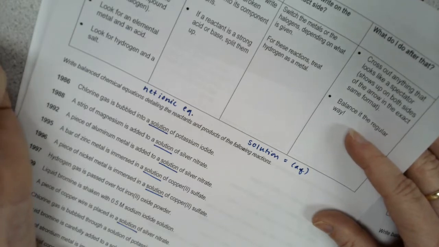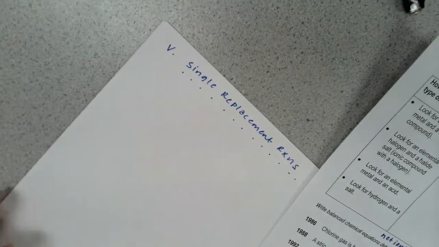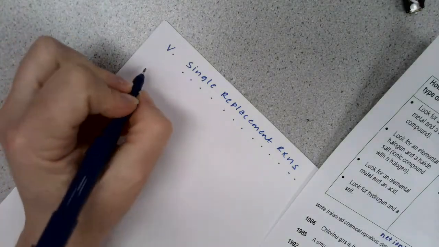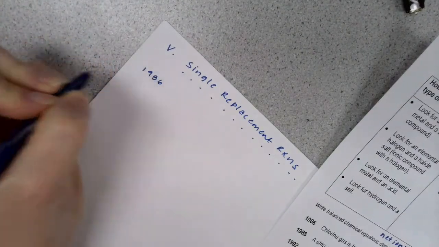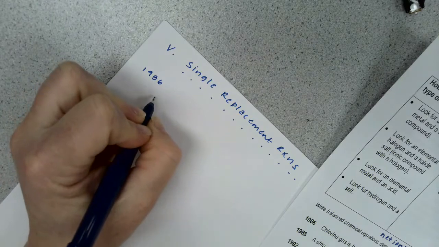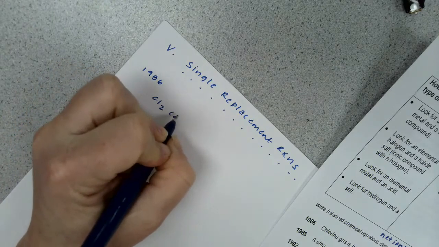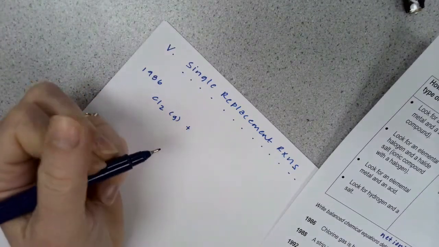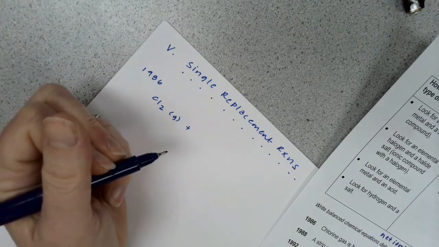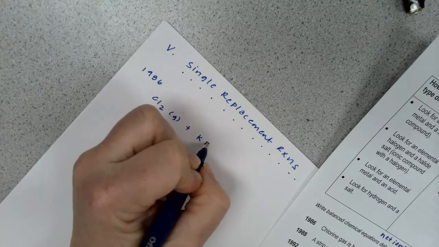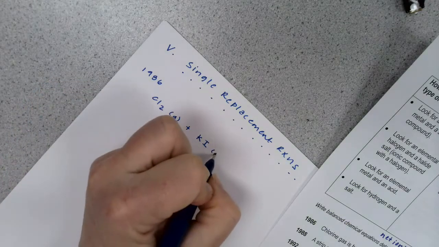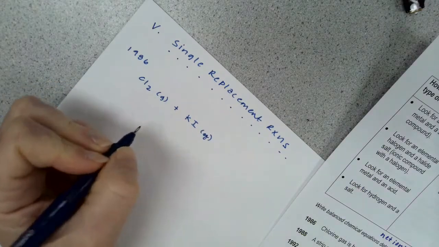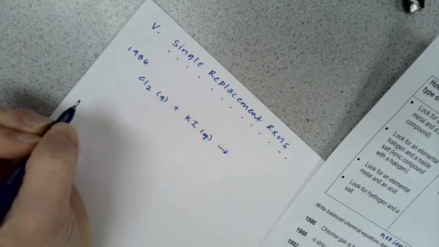So that's usually what they will ask for. Okay. So let's go through one. I'm going to put it on this paper just so I have more room. The one that's 1986 says chlorine gas. So I would write that as Cl2 gas because it's one of the Brinkelhoff diatomics, is bubbled into, so plus a solution of potassium iodide. So that's KI because they both have a 1 charge. And it says solution, so I'm going to put aqueous to indicate that. And then I'm going to predict my products.